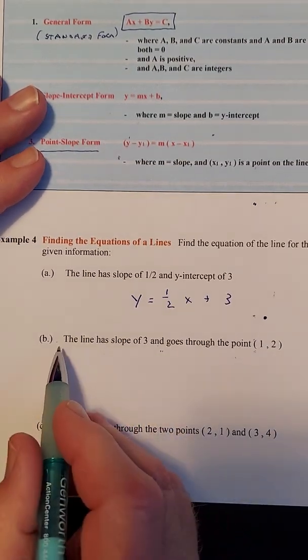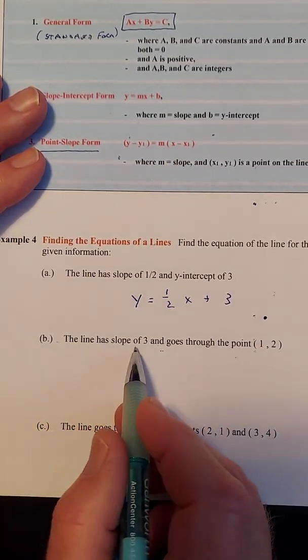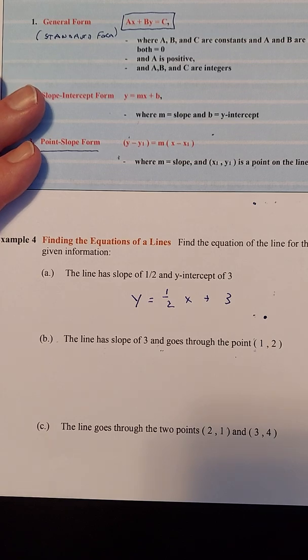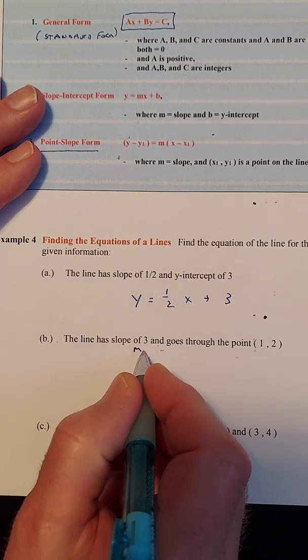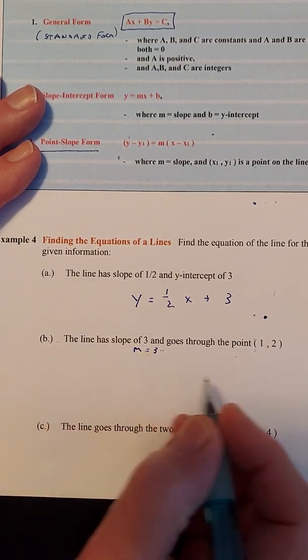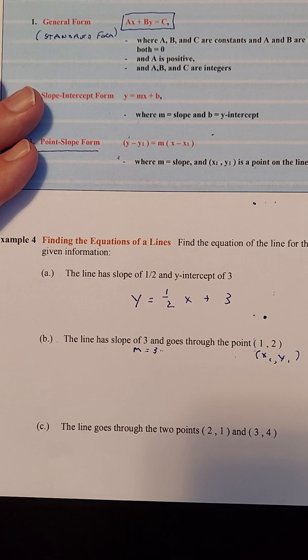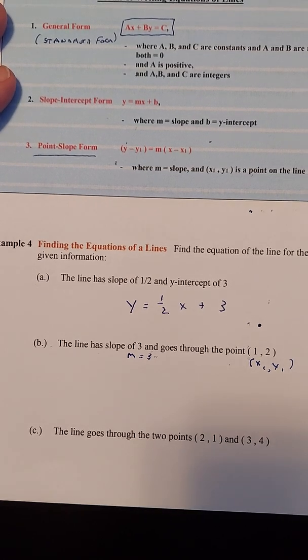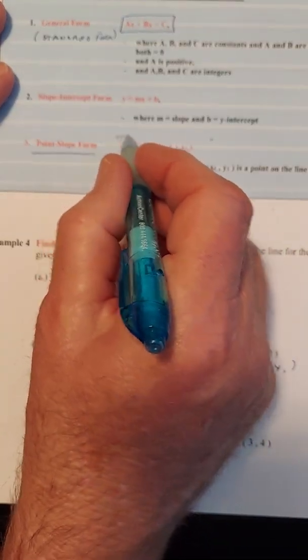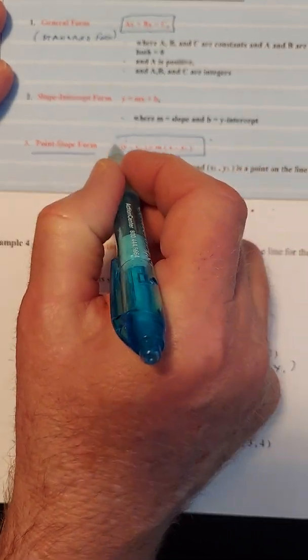Well, in my second one here, the line has a slope of 3 and goes through the point (1, 2). So I know m is 3, and think of this one as x1, y1. We're going to go back up and use point slope.